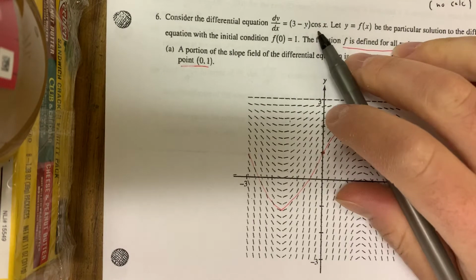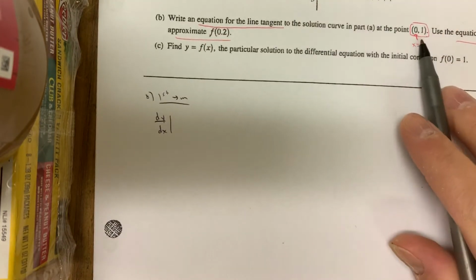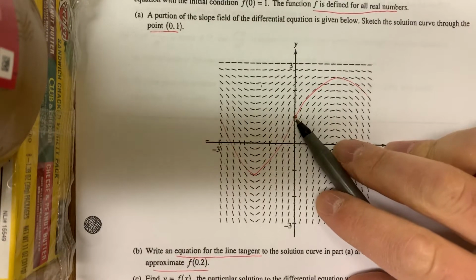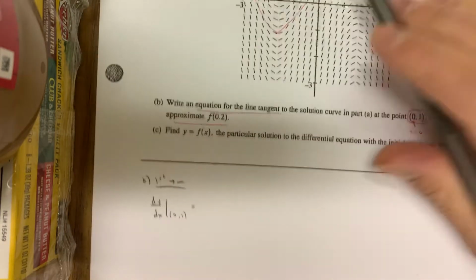They tell you what dy over dx is equal to. It's in terms of x and y. It's a good thing they give me x and y. Let's evaluate it at the point (0, 1). It's really the slope right here, which is impossible to tell just by looking at the graph, besides the fact that it's a positive slope.